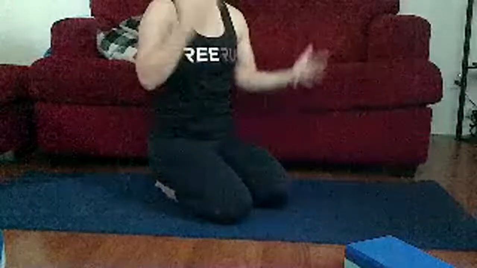Beautiful. Okay, so we're going to repeat everything on the left side. So again, in order to move the ankles, we have to keep the heel on the floor. Don't worry about how limited you are in those ankles. Okay, so now we're going to go back to the matrix on the other side.